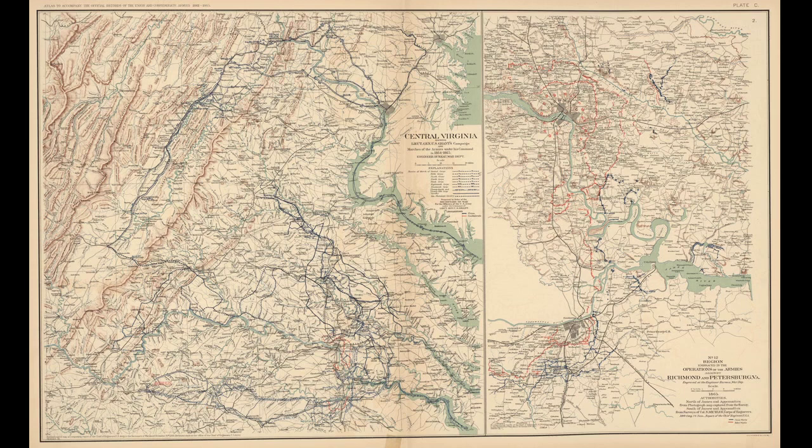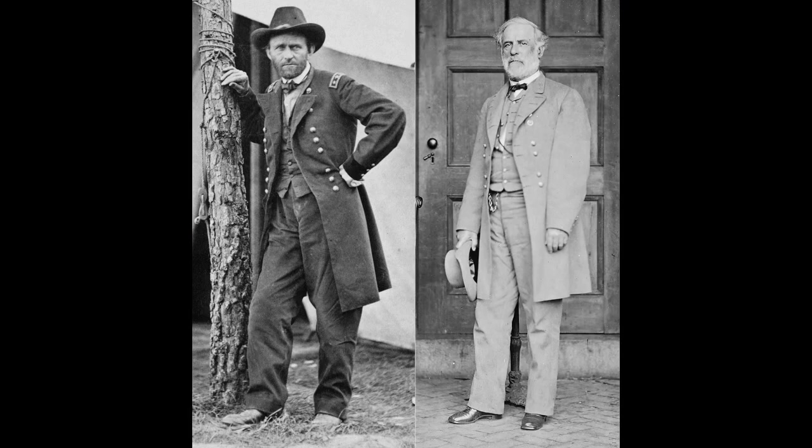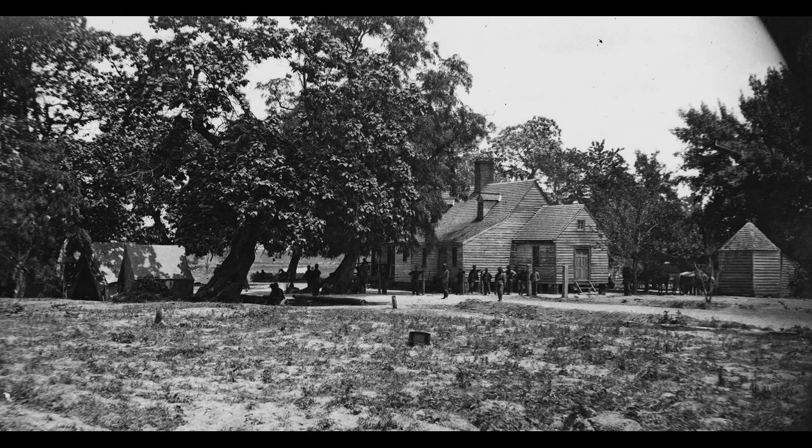The battle also had a profound impact on the morale of both armies. The Confederate forces, led by General Robert E. Lee, had successfully repelled the Union Army's assaults, but at great cost. The battle had depleted their resources and weakened their defenses, making it increasingly difficult for them to hold back the Union Army.